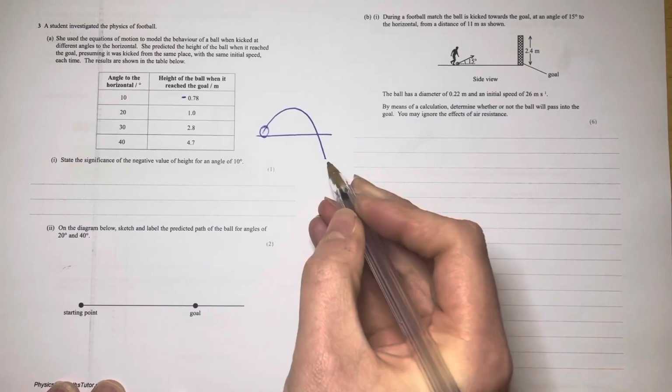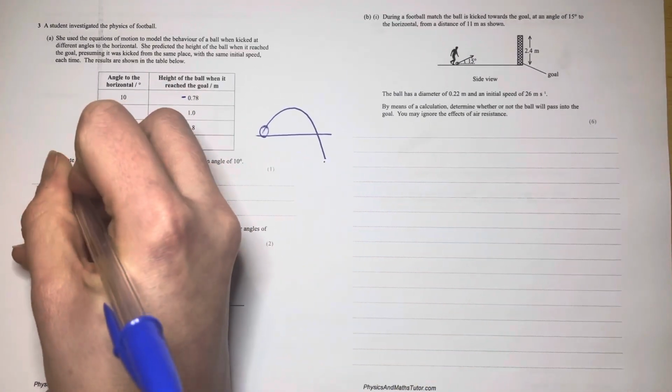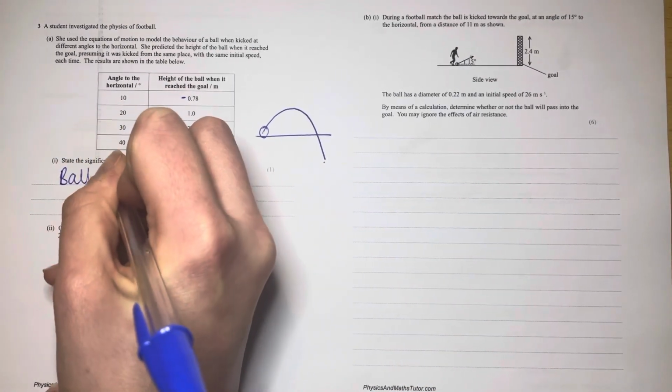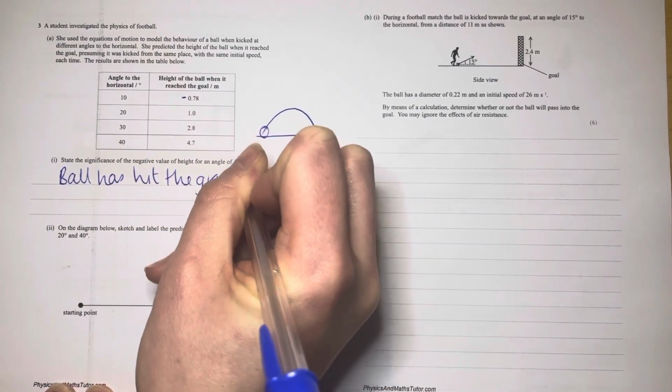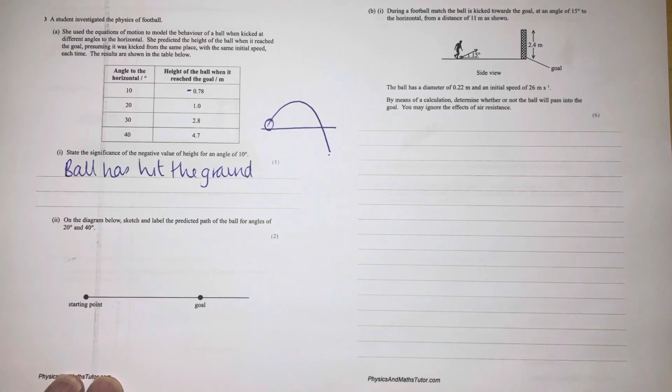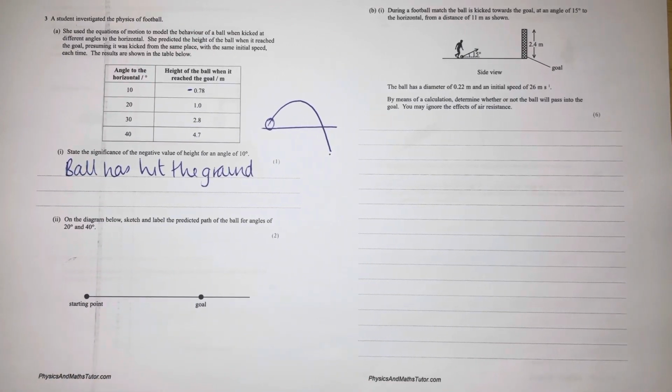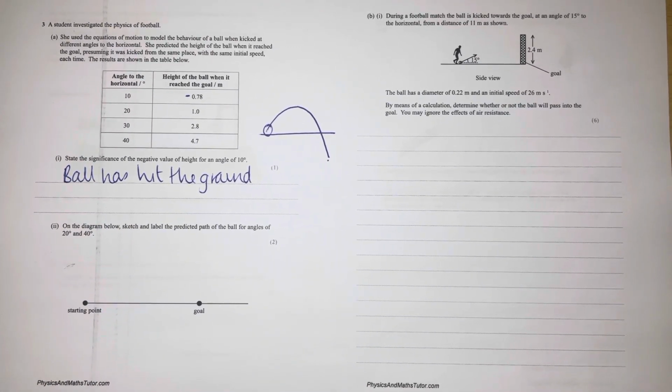Now, obviously that can't happen. So it must be that the ball has hit the ground, you could say it bounced or something like that, because obviously when it hits the ground, it's not going to go in the ground. It's not going to sink unless you're on really, really muddy ground. So that's difficult because you can't see the minus sign, but it must have been there.